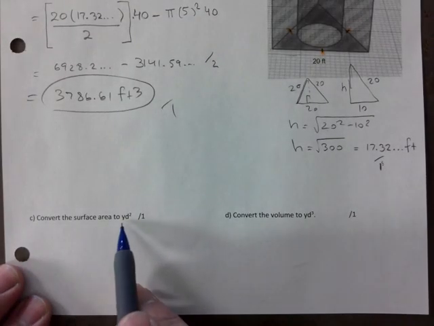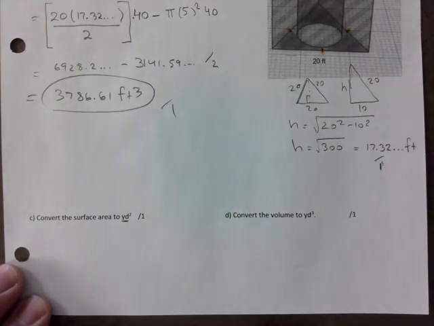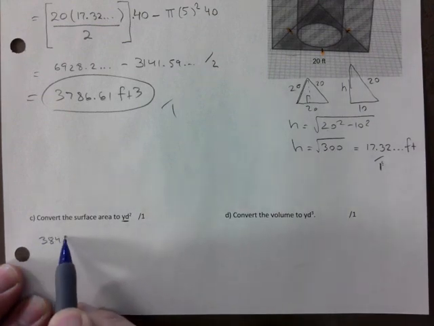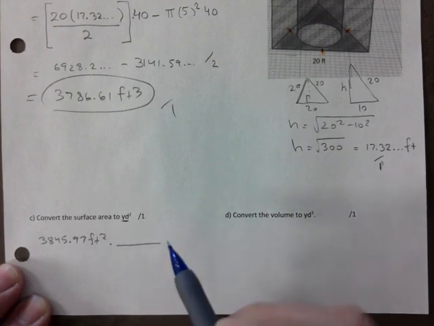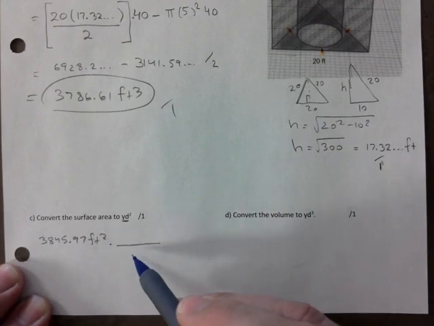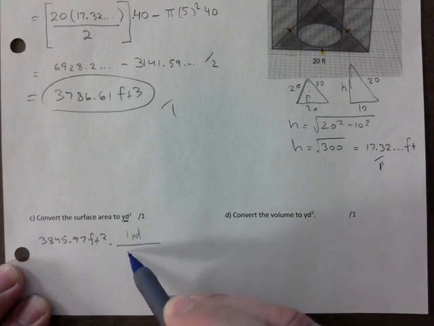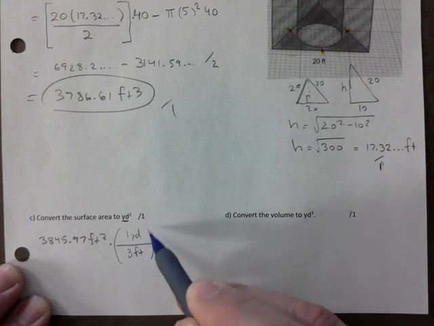Convert the surface area to square yards. So you take our surface area. This is going to be tricky. Whatever you got, you still get the marks here if you do the steps correctly. So I go 38.4597 square feet times, you want to go to yards, right? 1 yard has 3 feet, and you want to square this whole thing.